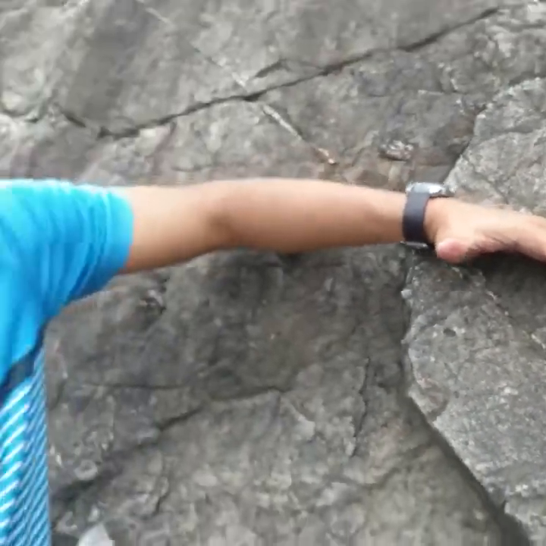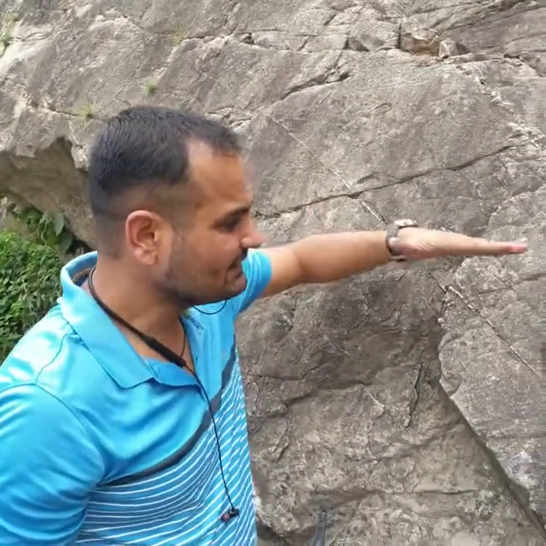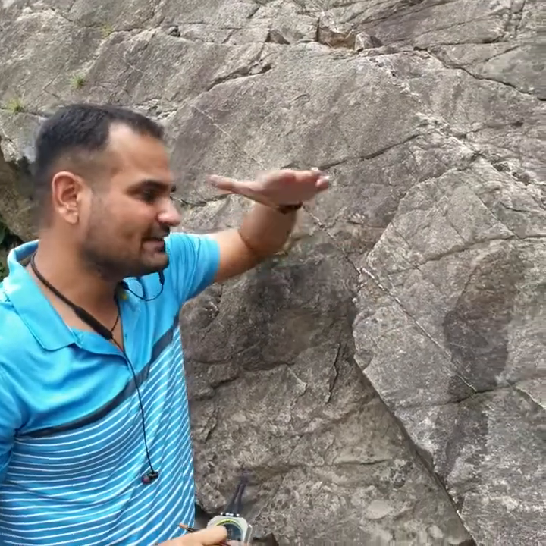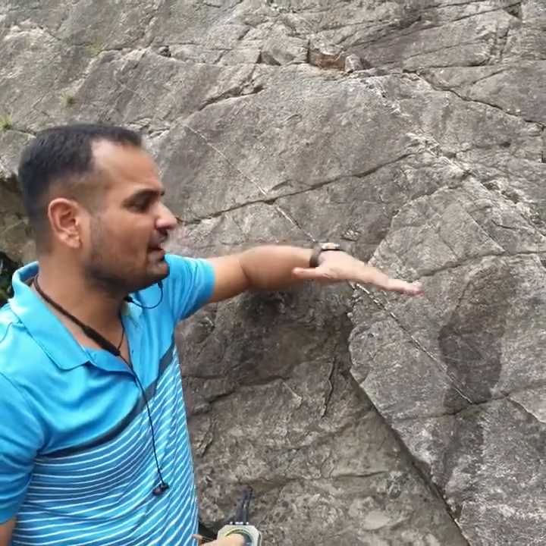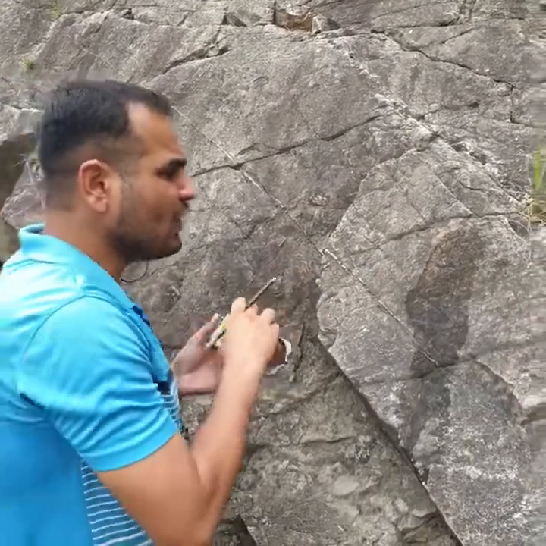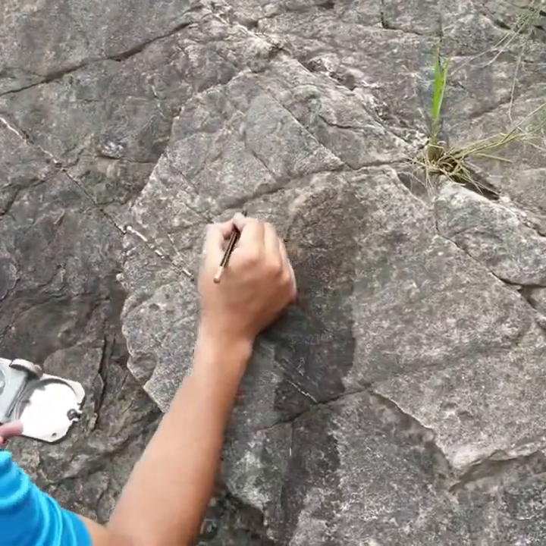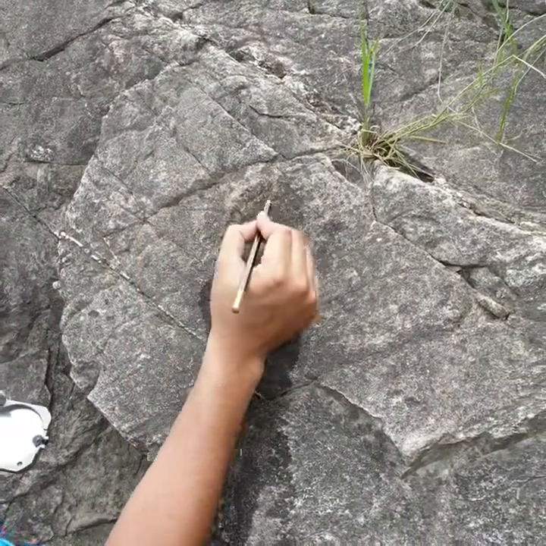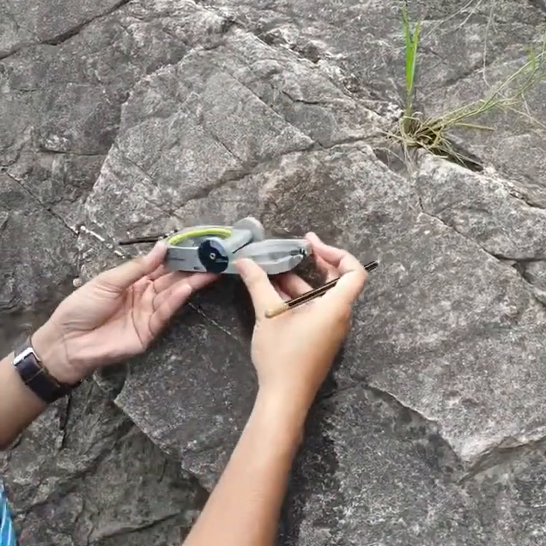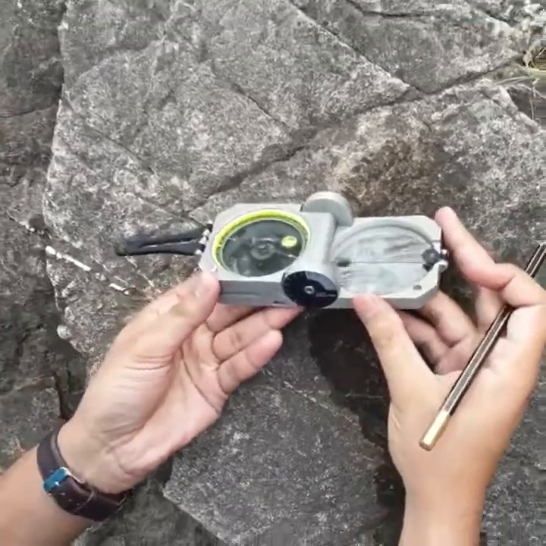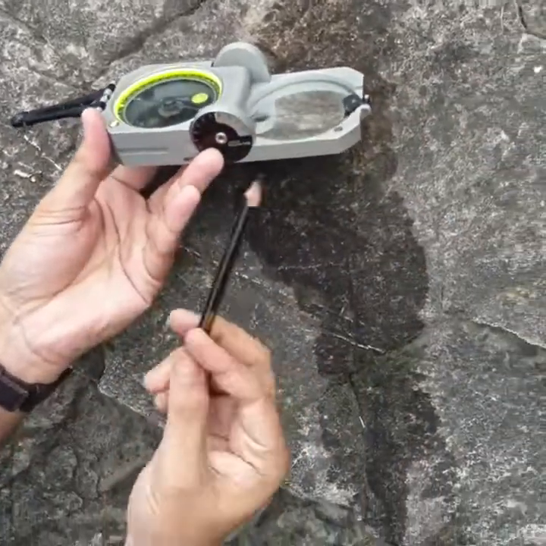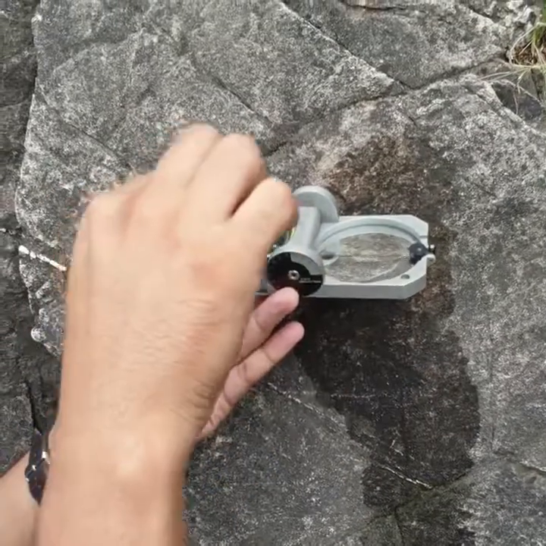From the definition of the strike, what is the definition of the strike? Strike is an imaginary horizontal line on an inclined plane that shows the maximum extension of the strata and is measured in vertical section. Okay, so now we know this is our strike direction, this line follows the strike of the strata. Now we have to put our Brunton compass along this strike line so that the edges of the Brunton compass are parallel to the marked line.